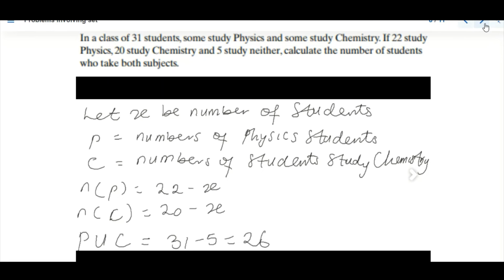So we are representing that with X. Remember that 22 study physics, but out of that 22, some people study both subjects. The same applies to chemistry. Out of 31 students in the class, 5 did not study any subject.